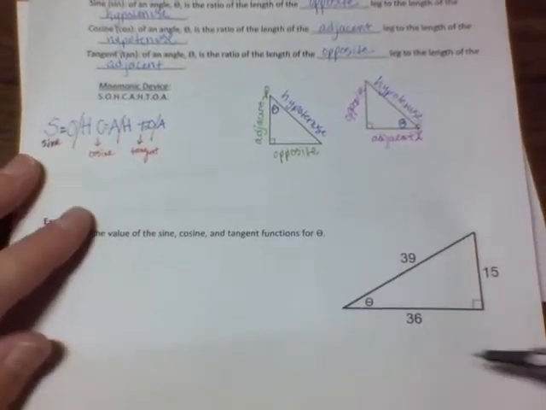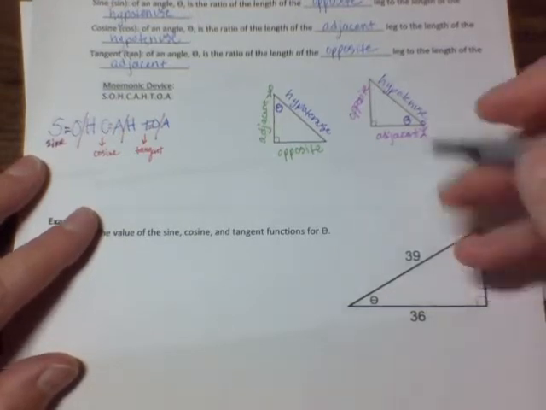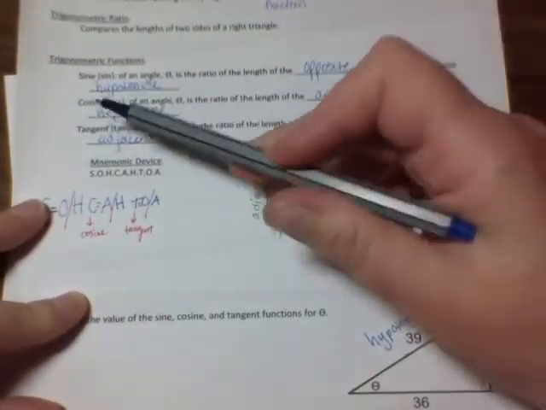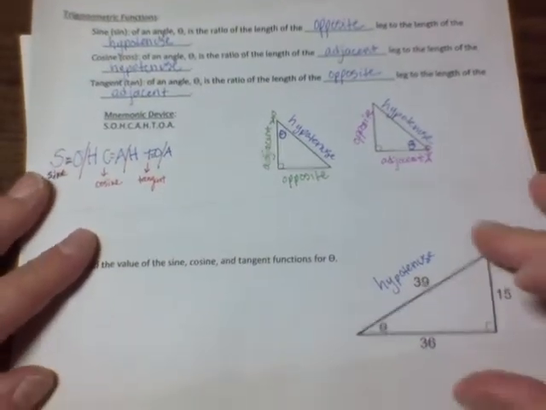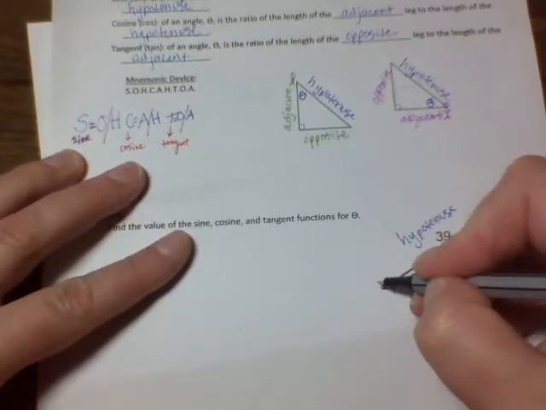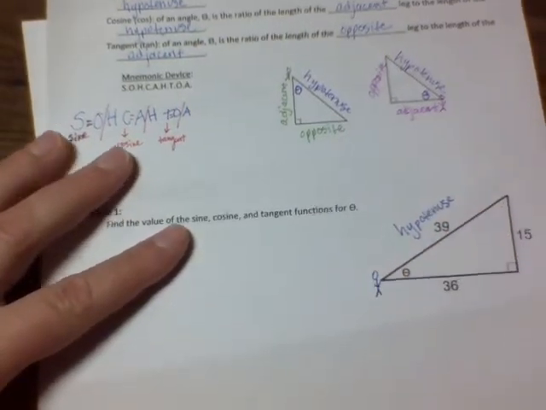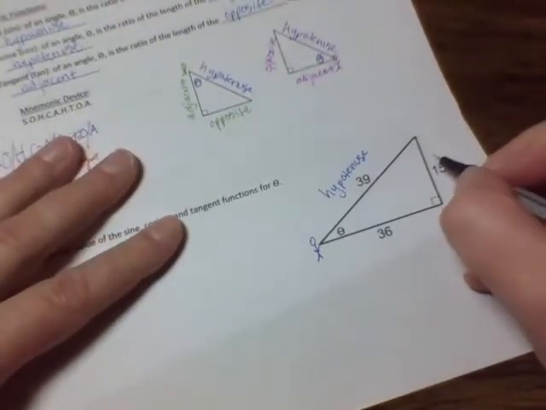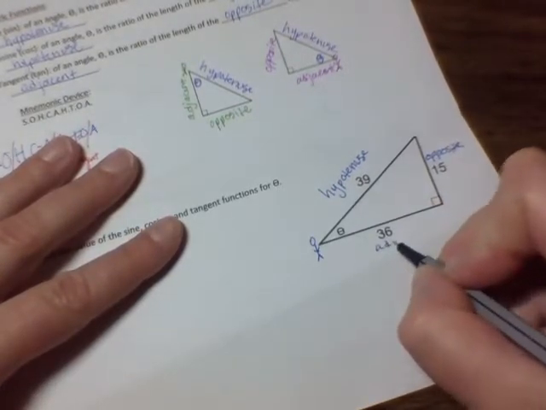So taking a look at this image here, notice, of course, we have the right angle, and across from the right angle is your hypotenuse. So anytime that we are talking about the sine, which uses hypotenuse, and the cosine, which uses hypotenuse, we're going to be using the number 39. Another thing to reference is that you are standing over here because of the theta angle right there. And so you're going to say that the opposite is, of course, 15, across from where you're standing. And then the adjacent is 36.